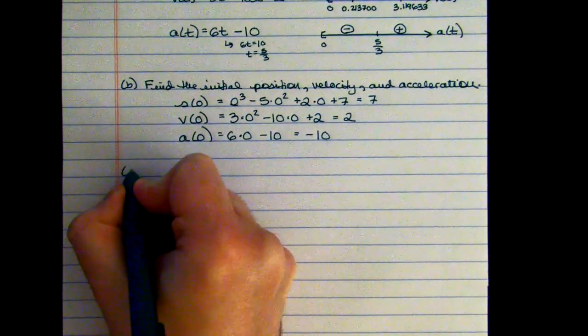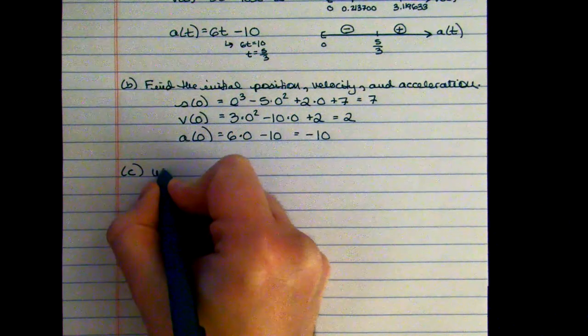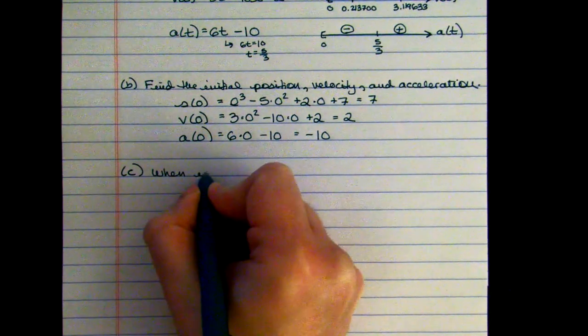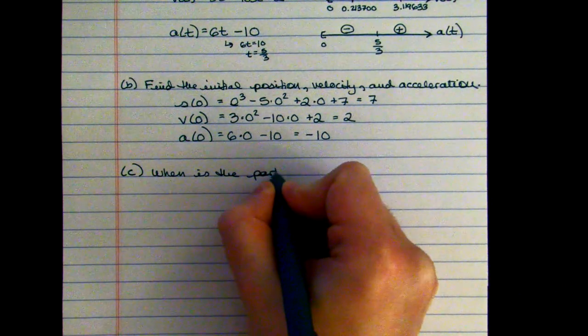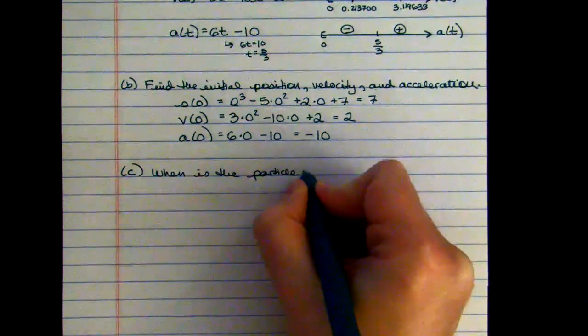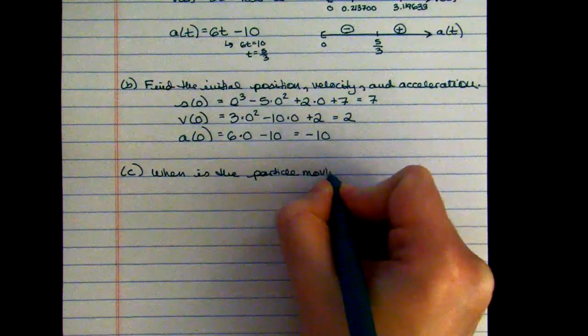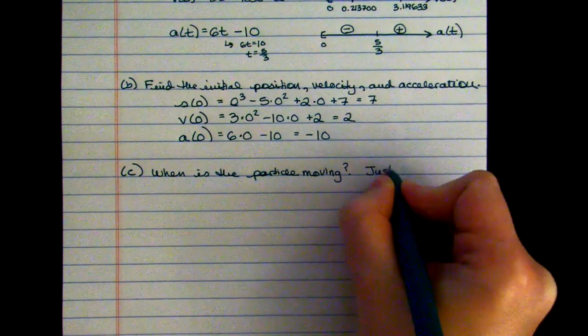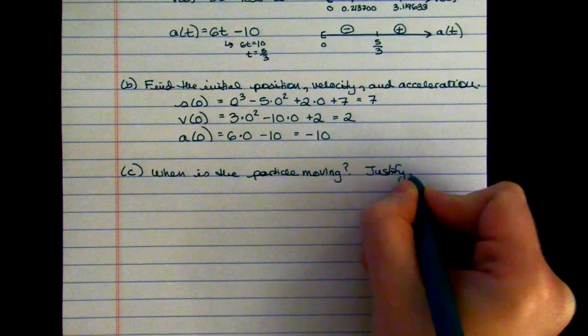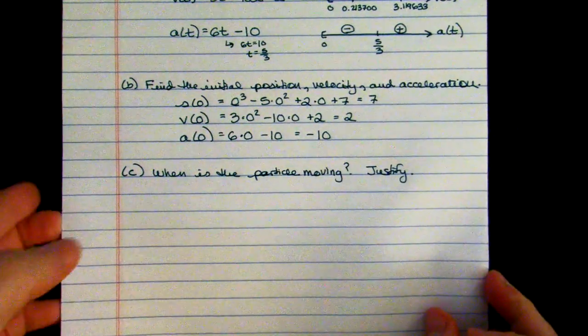Part C. When is the particle moving right? And I want to justify my answer. Just like our curve sketching stuff, with particle motion, we're also going to have to justify things.